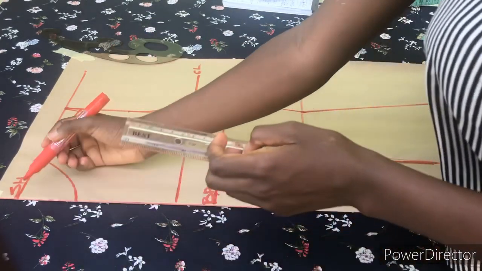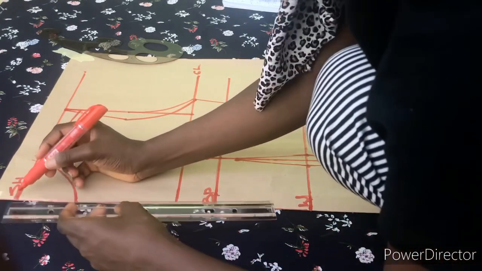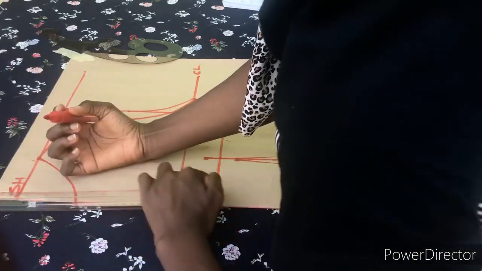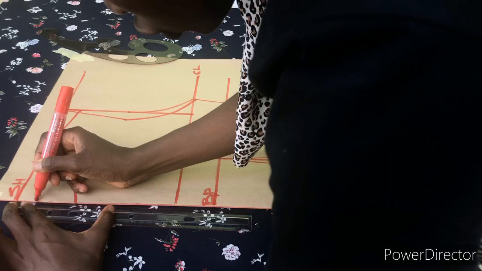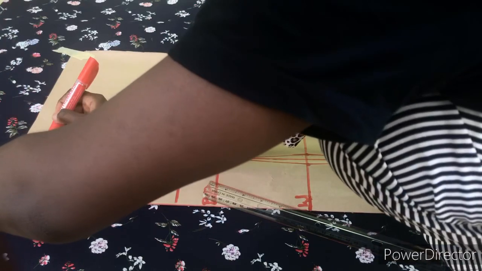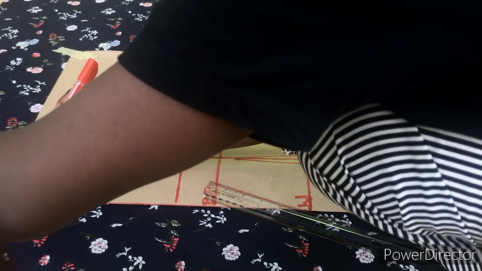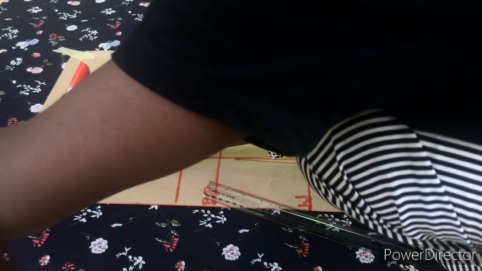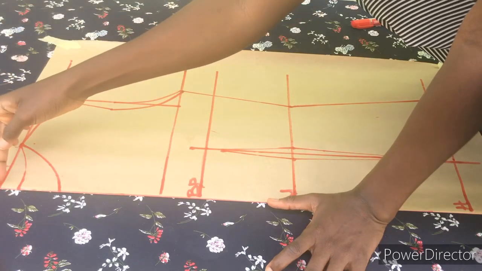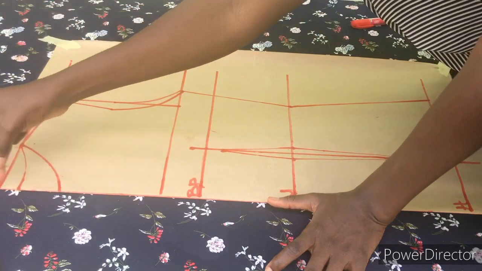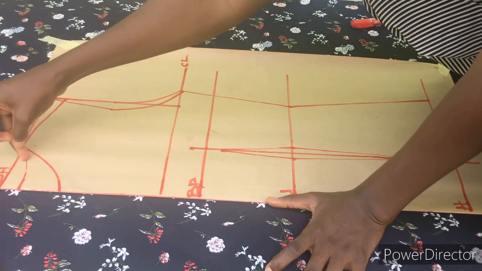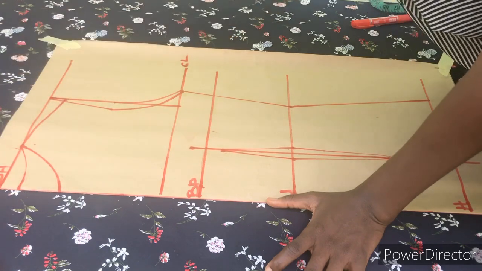For the neck dimension of our back panel, on our shoulder line at this point, we'll come down by 1 inch. That's usually the standard. 1 inch here. Then connect together with your French curve. So the neck depth of the back panel is 1 inch. We marked it here. Then we connected to the shoulder line using our French curve. So this is our back neckline.